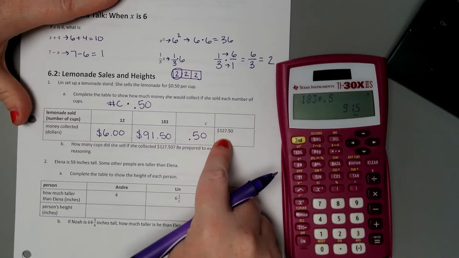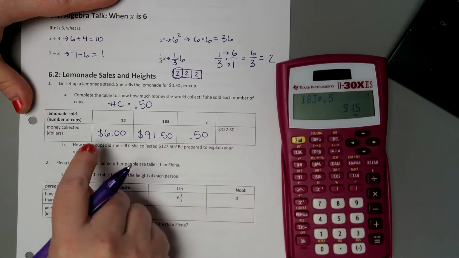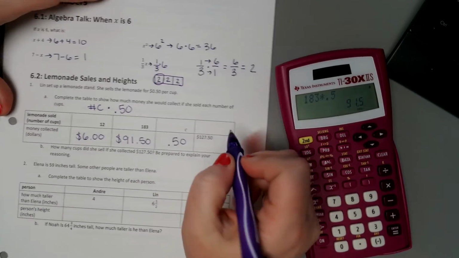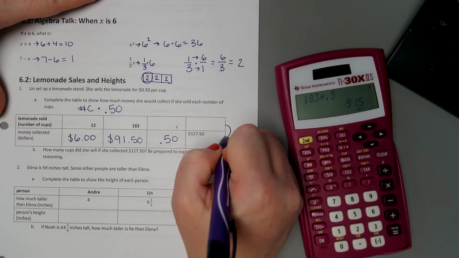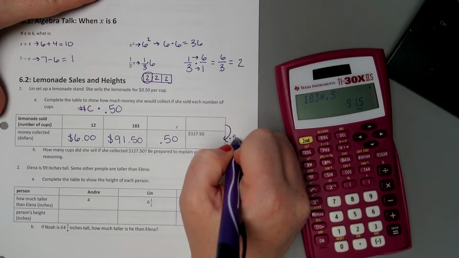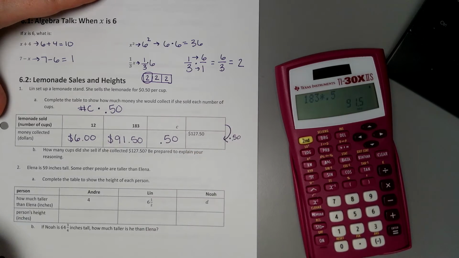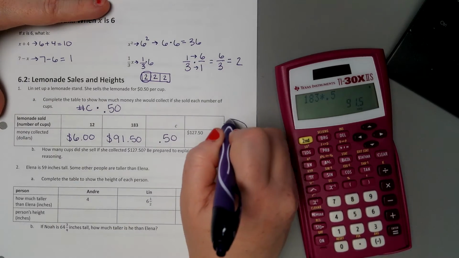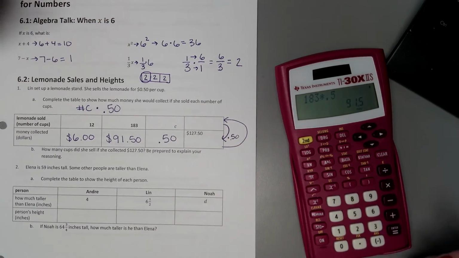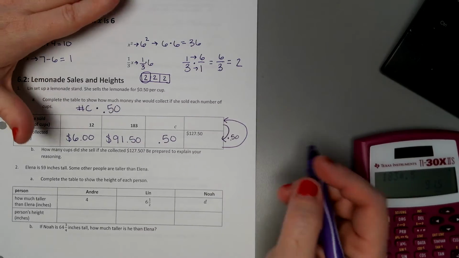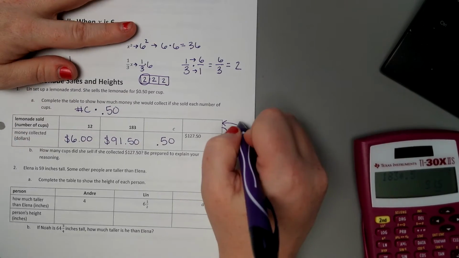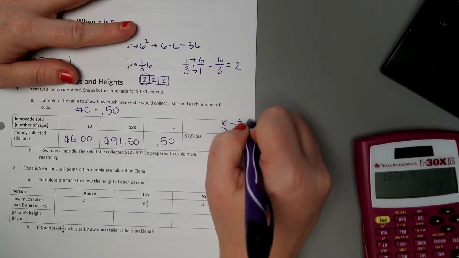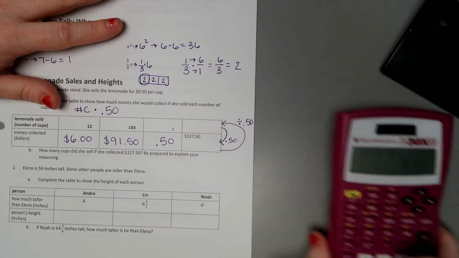Ooh, now we have the amount she made. So before, when we were going from here to here, we did times 50, or 50 cents. If you're going to do the opposite, what would the opposite of multiplying by 50 cents be? Well, the opposite of multiplying would be to divide by 50 cents.